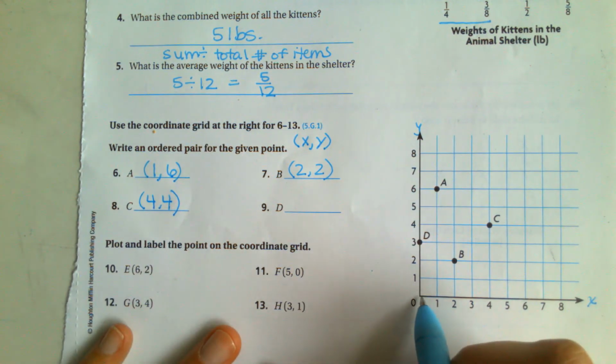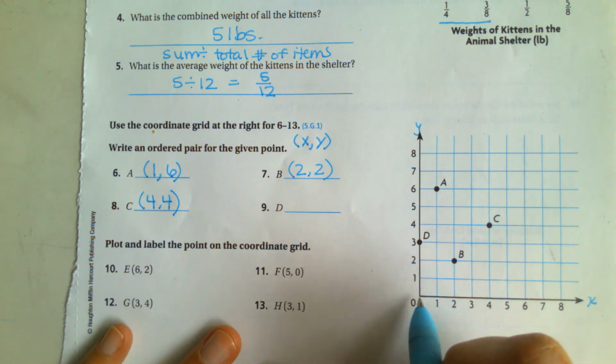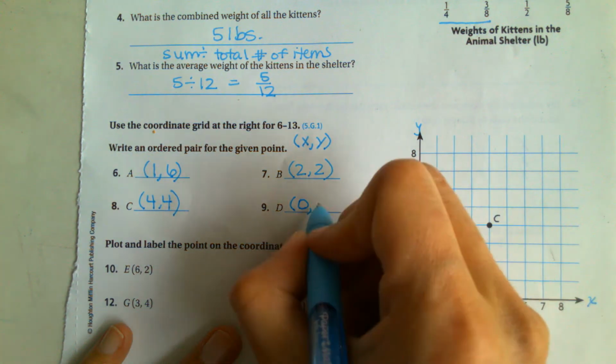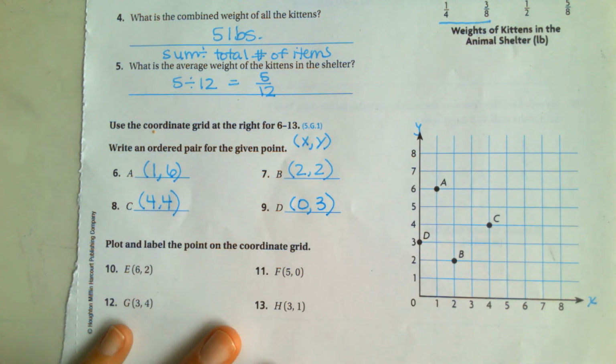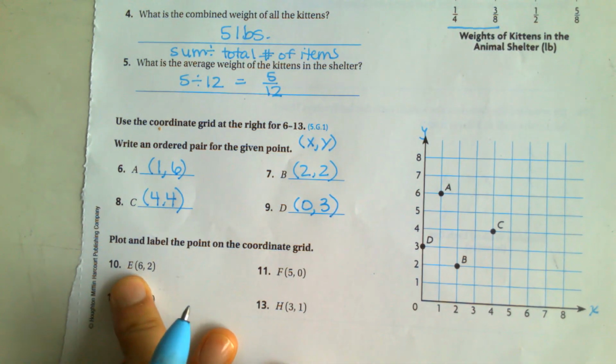D has nothing on the origin. It doesn't go anywhere to the right. So its x is 0, but it is up 3. So the y is 3. So it's (0, 3).